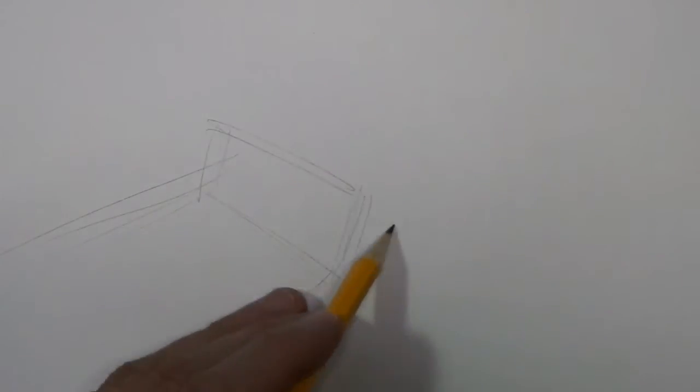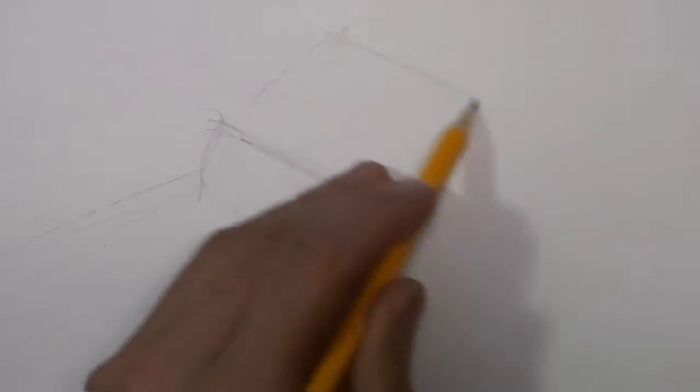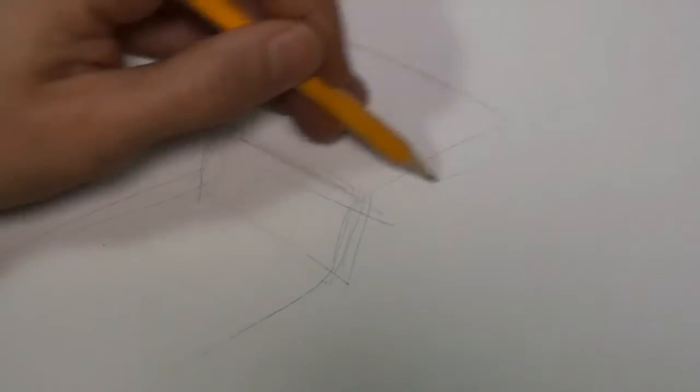So when I start out drawing a hand, first I'll go in and draw the most overall basic form, which is the spatula shape, wedge shape of the palm, to find it in 3D space.